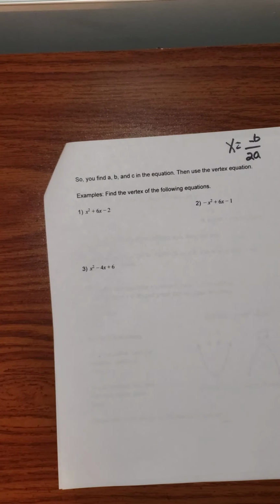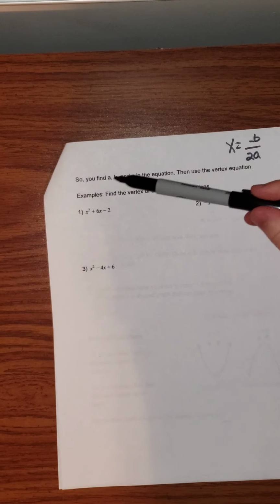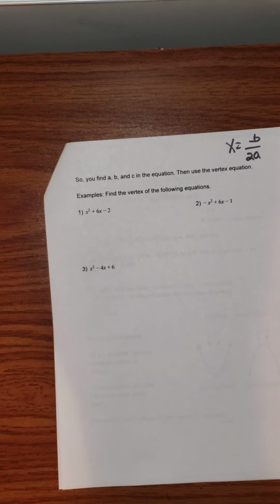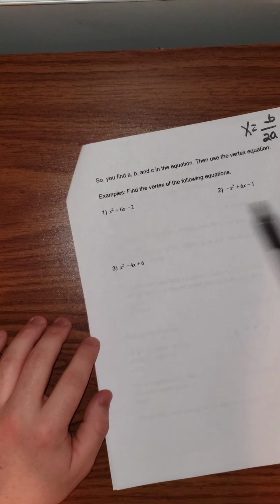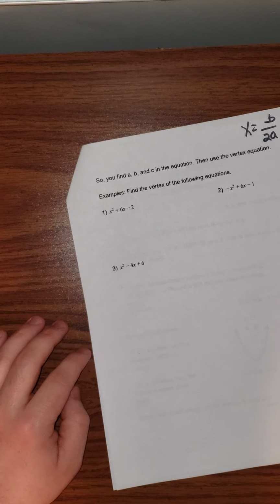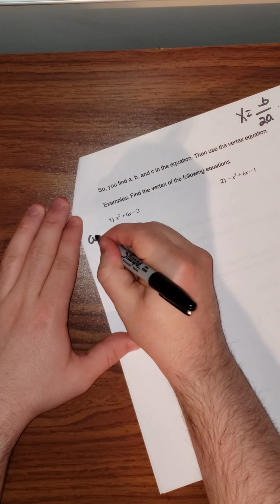All right, so what we're going to do, we're going to find a, b, and c, and then we're going to use the vertex equation to find the vertex, okay? So example 1 here, x squared plus 6x minus 2. Let's find a, b, and c.